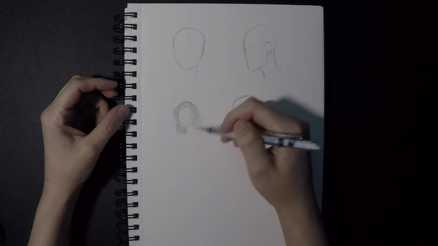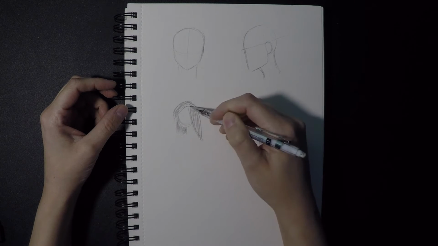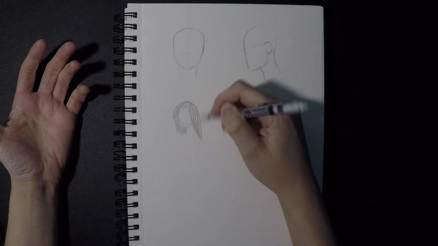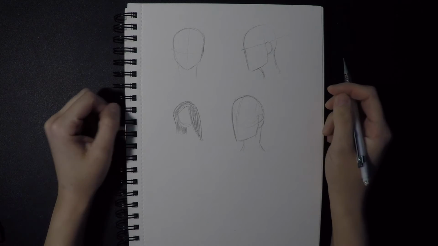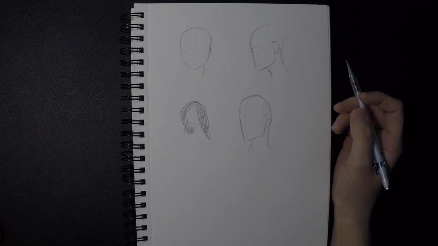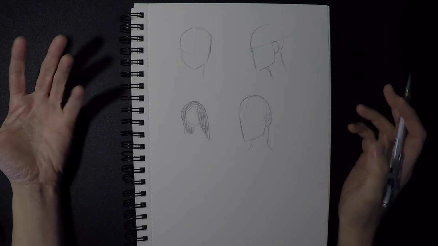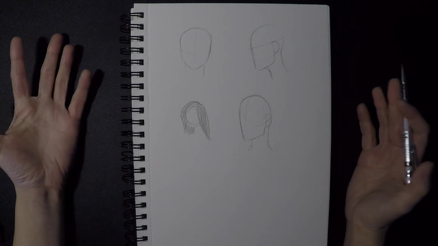There are some artists who still use this style, like in comics. So it's possible to do it, but like I said, there's not a whole lot of dimension to it, so it's a little bit more cartoony. So we're not going to look into that style. I'm going to show you another way to look at it, and that is looking at the overall shape of the hair.